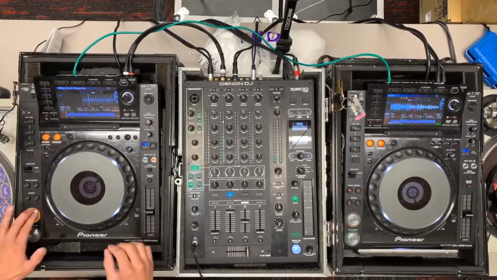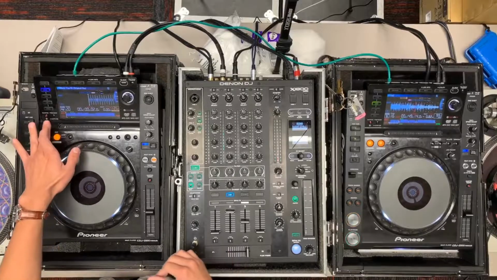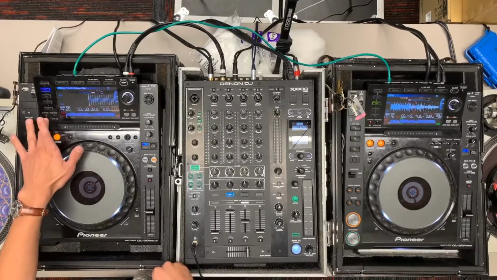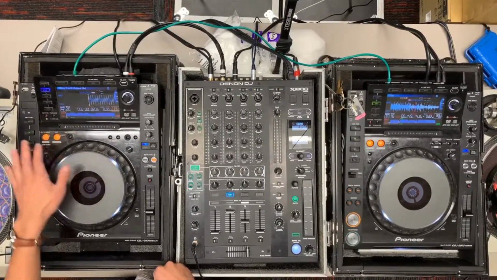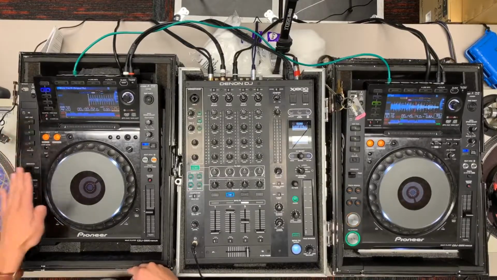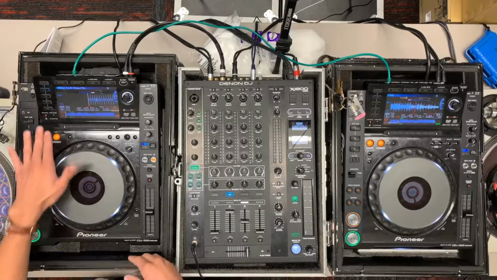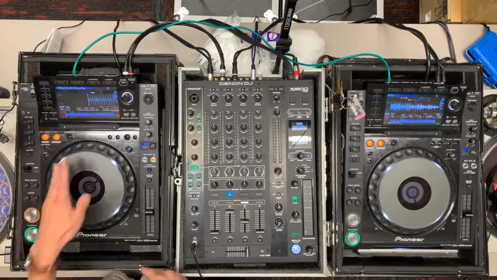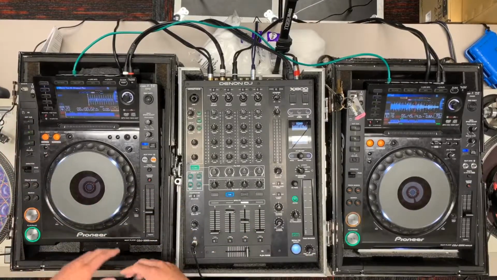I also want to point out that the fact that quantize is on has a lot of control over the hot cue functionality as well. However I press these, I can be sure that it's not going to throw off my mix, which is great.